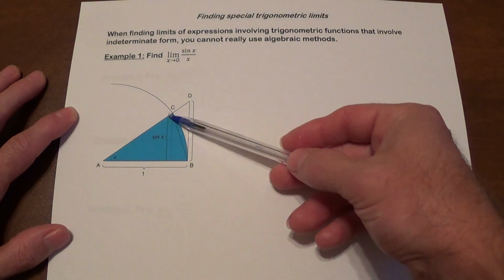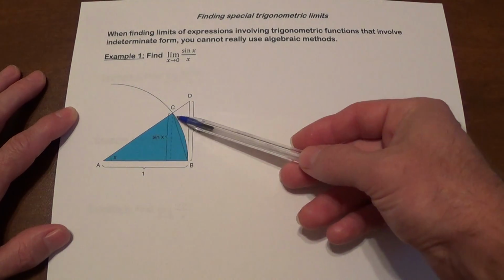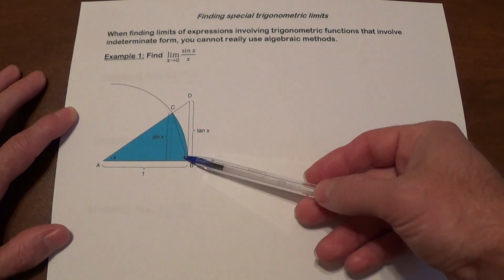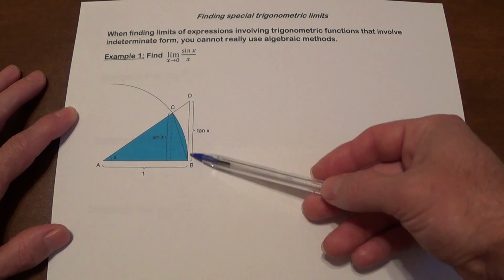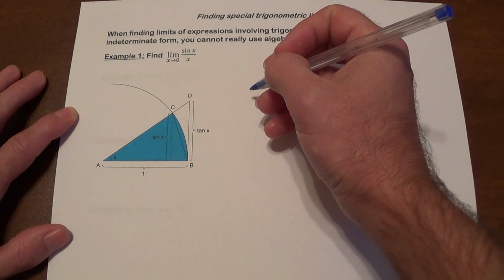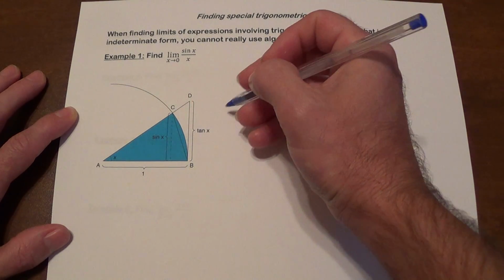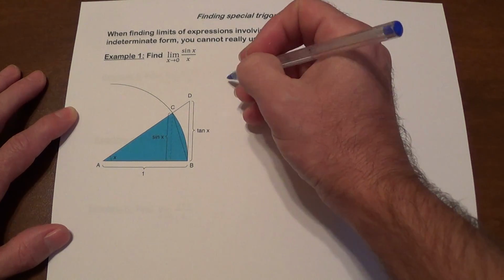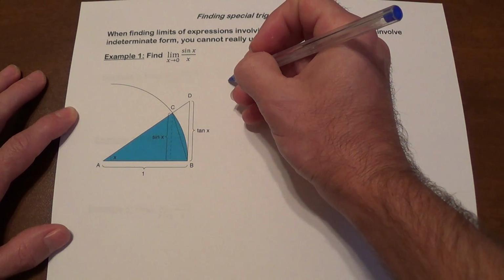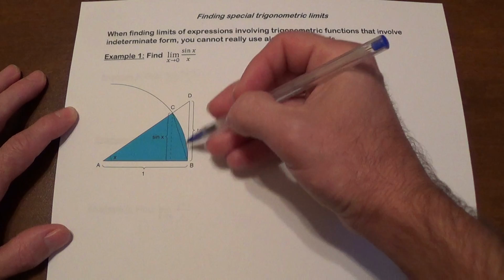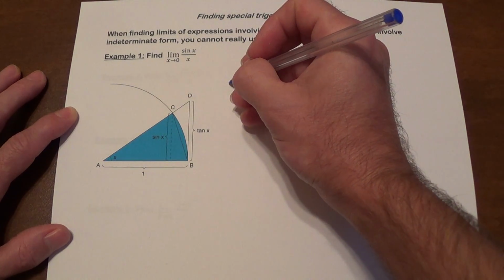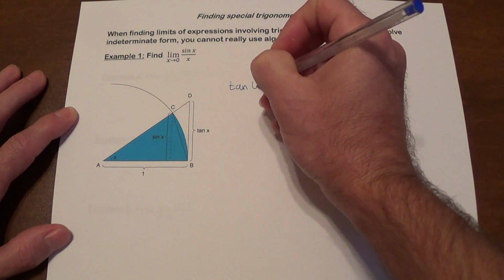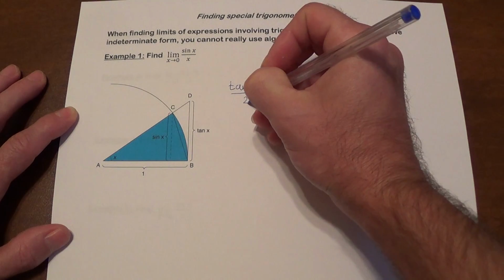There is a triangle ACB, there's a sector ACB with that arc CB, and there is also another triangle ADB. For the area of the large triangle, this one here is determined by the tangent of x. For the triangle here, which is the largest of the three area-wise, since we're using radians, the area is tangent of our angle theta divided by 2.